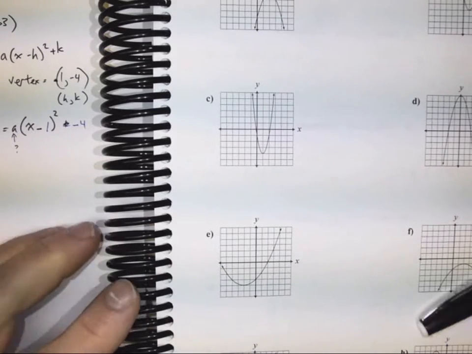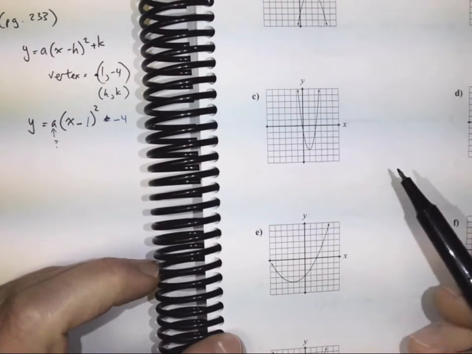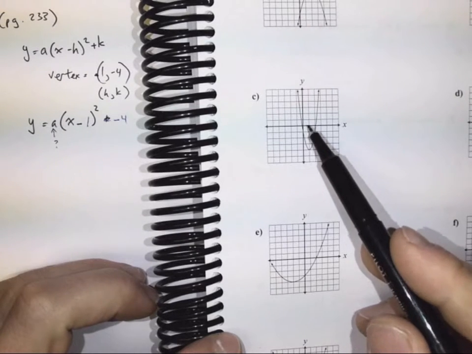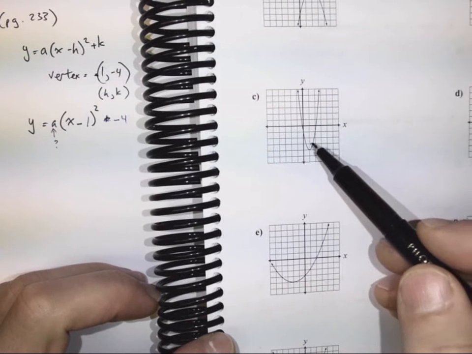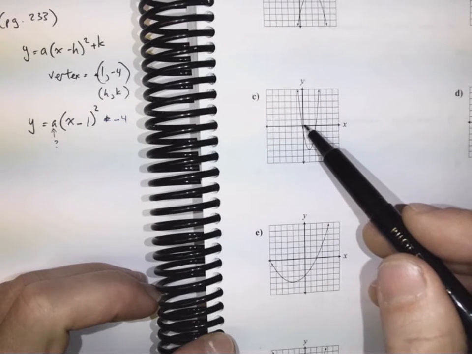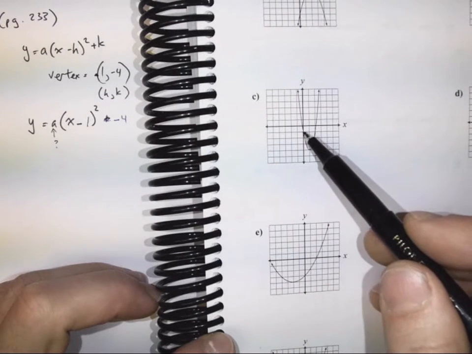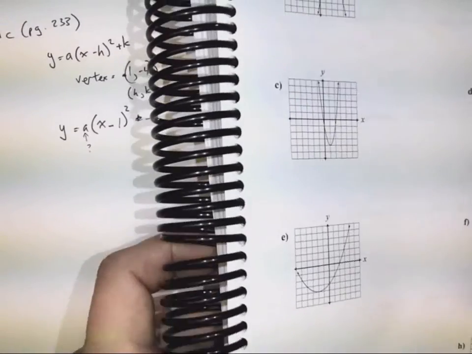So the next piece of information we're going to need is a point, an x and a y value that this parabola passes through, some point that is different than the vertex. And if I look, I can see the graph looks like it passes through the point 0, -1. So I'm going to use that point.